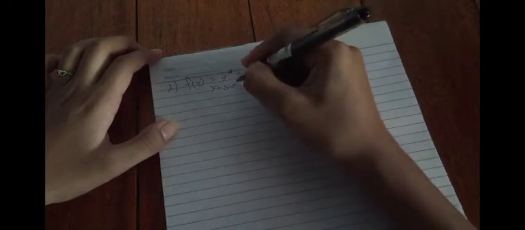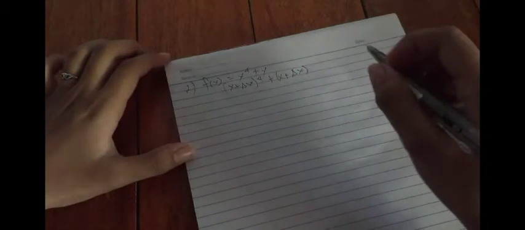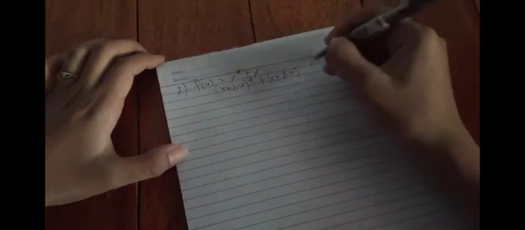So, para sa example number 2, meron tayong f(x) equals x raised to 4 plus x. So, apply na natin yung 3-step rule. (x + Δx) raised to 4 plus x plus Δx, minus x raised to 4 plus x.